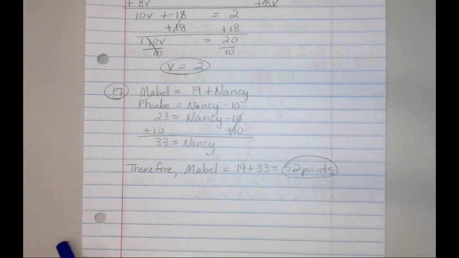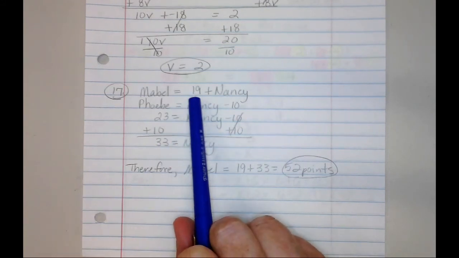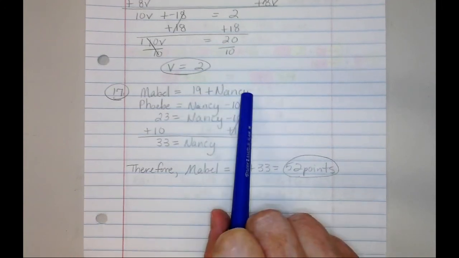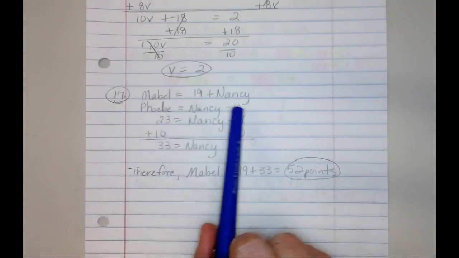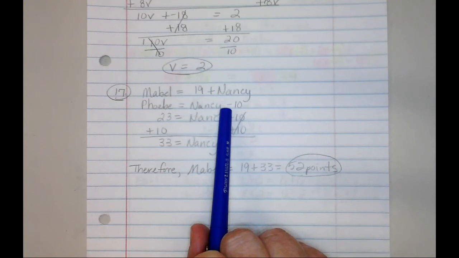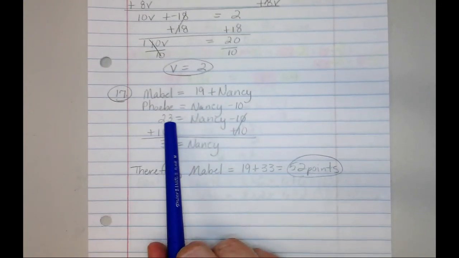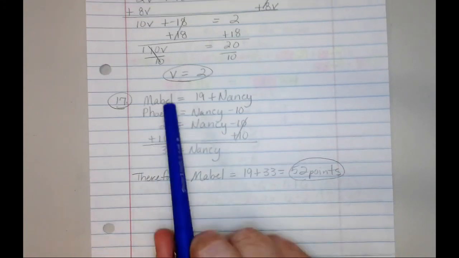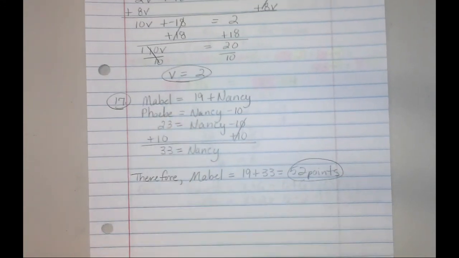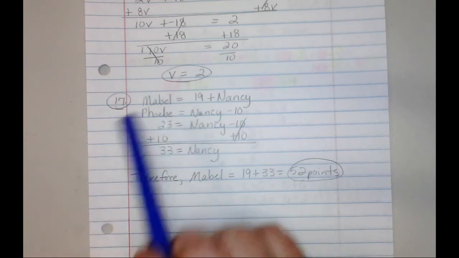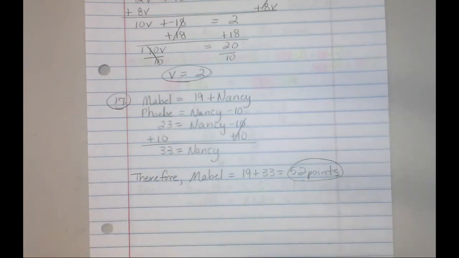It says Mabel scored 19 more points on her pre-algebra test than Nancy, and that Phoebe scored 10 points less on her pre-algebra than Nancy. And it says Phoebe scored 23 points. How many points did Mabel score? Mabel, or Maybell? It's probably Mabel.